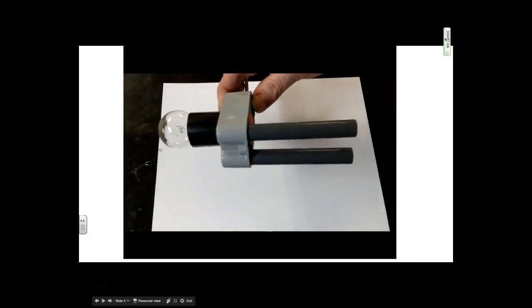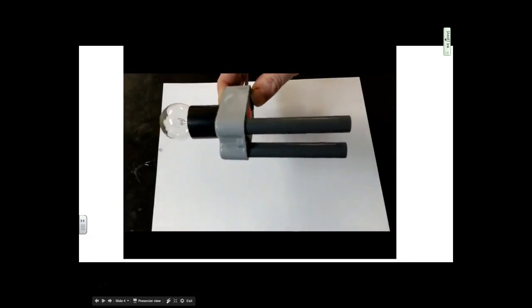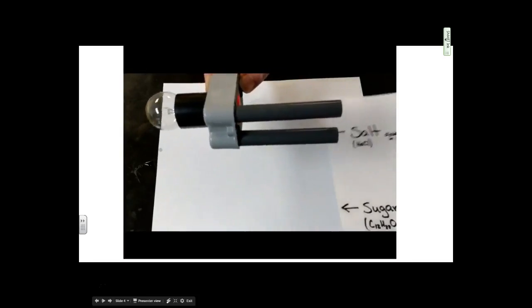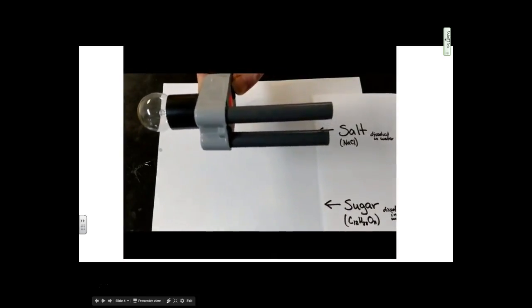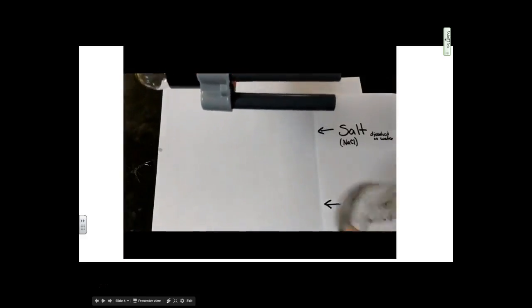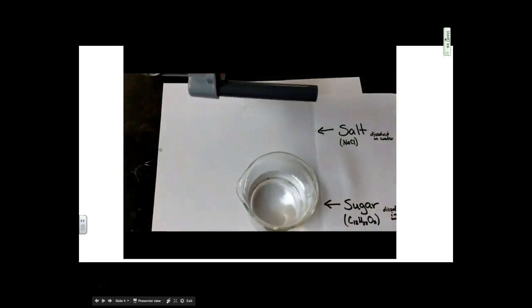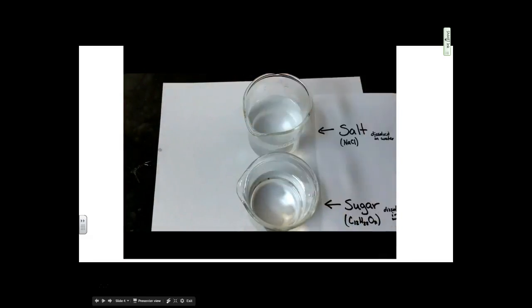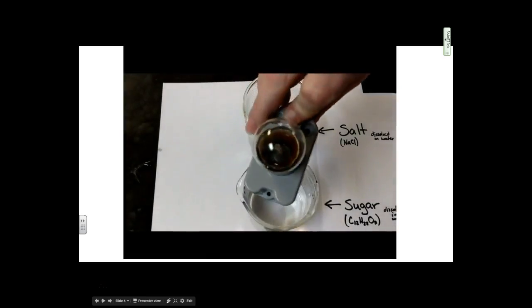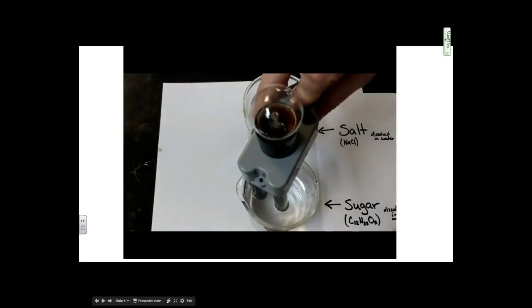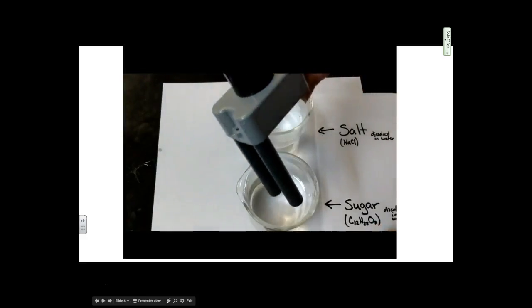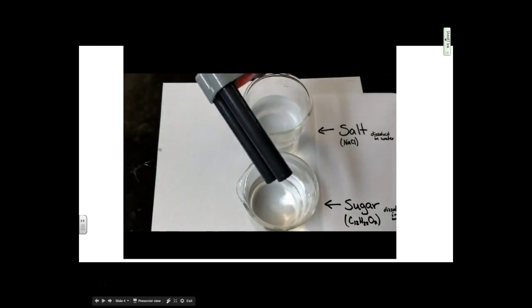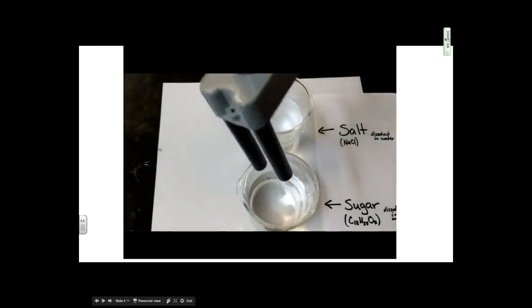Now, we're going to be using the same two substances that we were using before, so salt and sugar, and I've mixed them with water. So the first one has sugar dissolved in water, and I used about the same amount of sugar and salt in about the same amount of water. Now I'm going to put the conductivity tester into the sugar water. You can see that it's in the solution and the circuit remains incomplete.